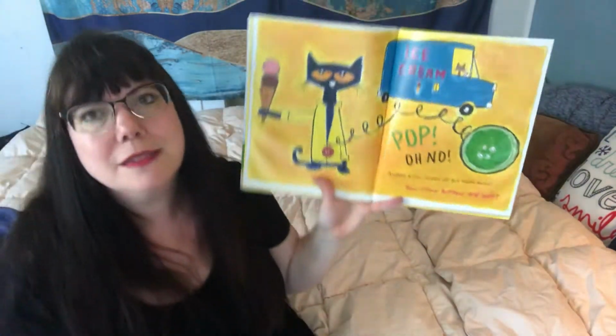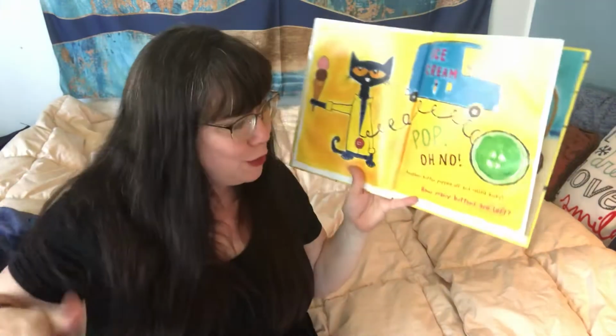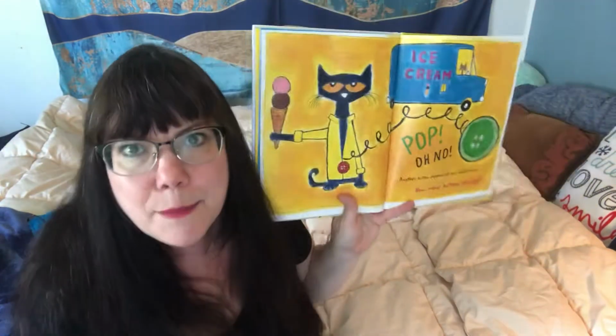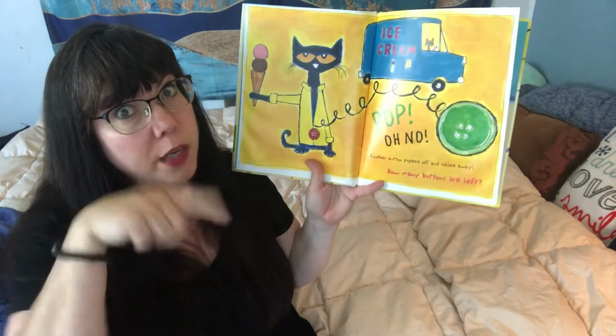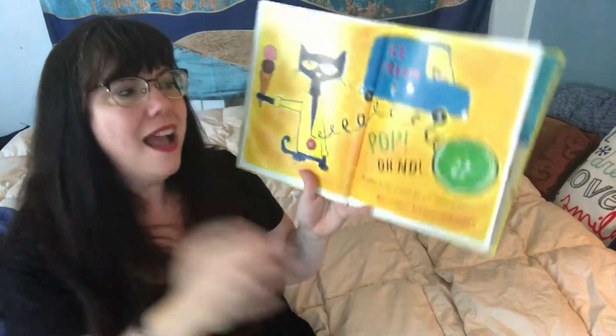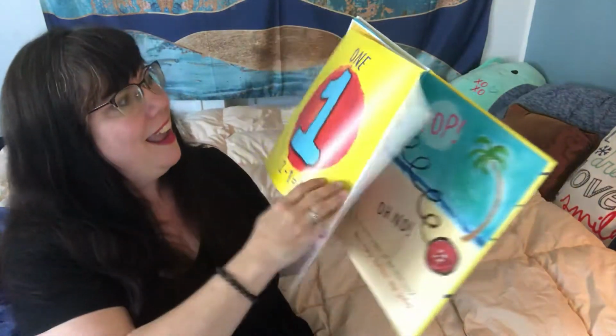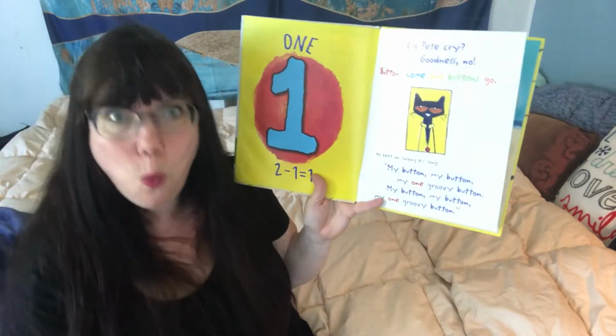Pop! Oh no, not again. Another button popped off and rolled away. How many buttons are left? There were 2. And one of them rolled away. Let's see if you're right. 1. 2 minus 1 equals 1.